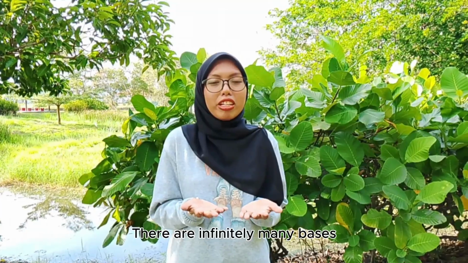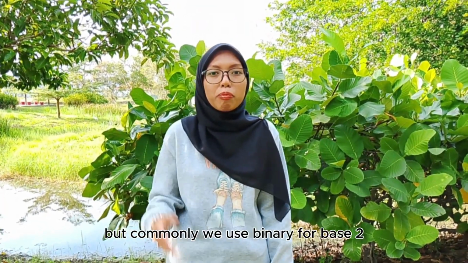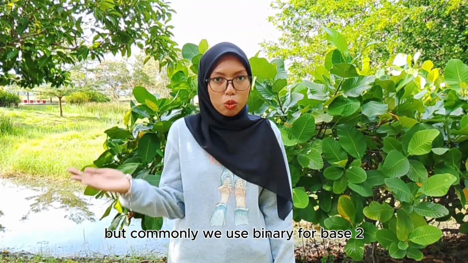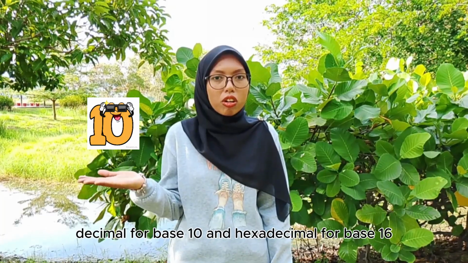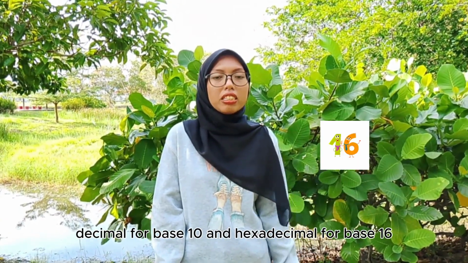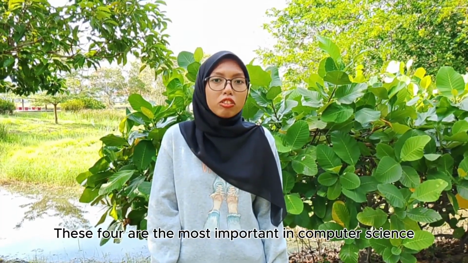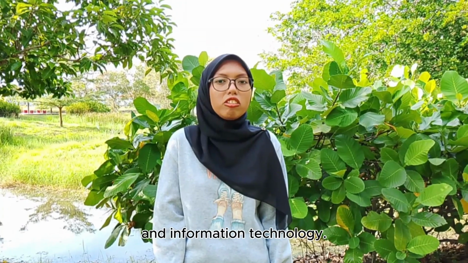There are infinitely many bases, but commonly we use binary for base 2, octal for base 8, decimal for base 10, and hexadecimal for base 16. These four are the most important in computer science and information technology.